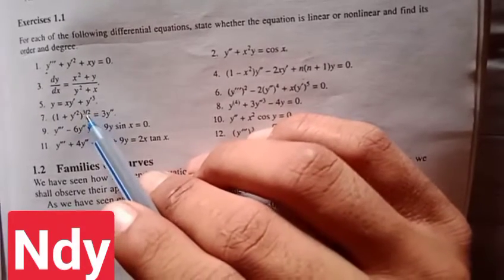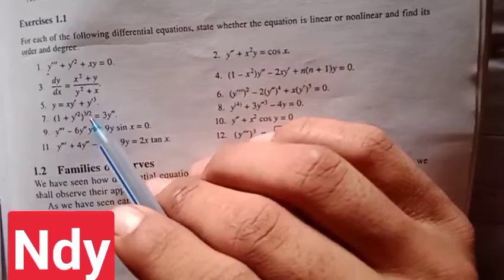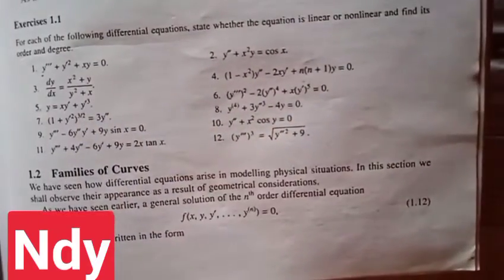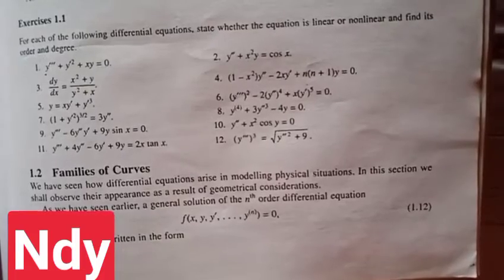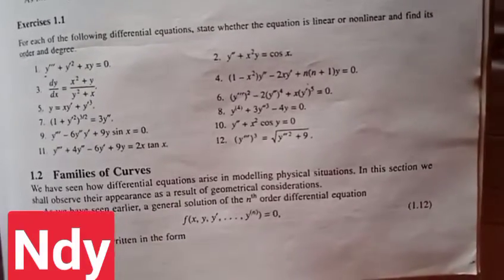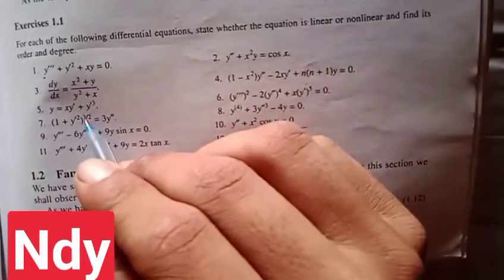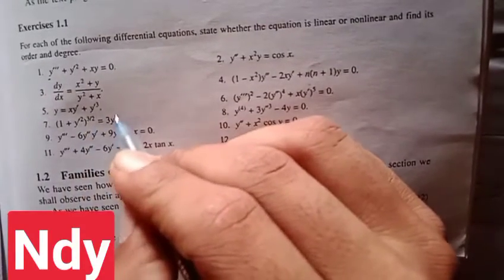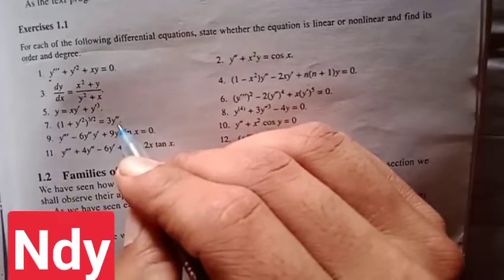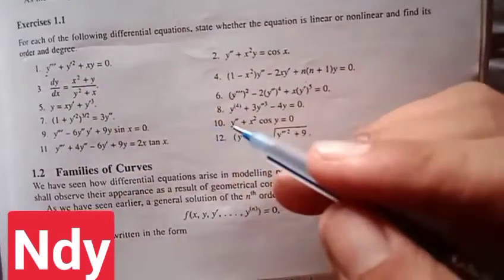Here the power is 3 by 2, so to free it from fractional power, we should square both sides. Then this term will be free from the fractional power and its power will be 2, so its degree is 2, and it is non-linear.